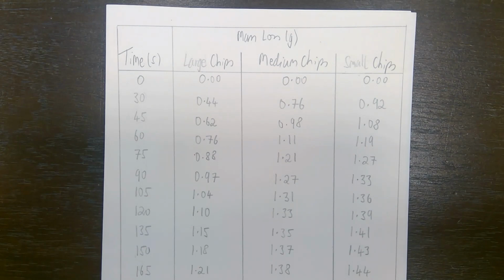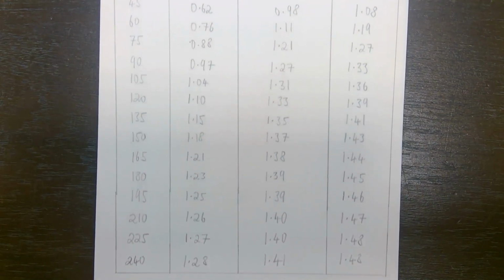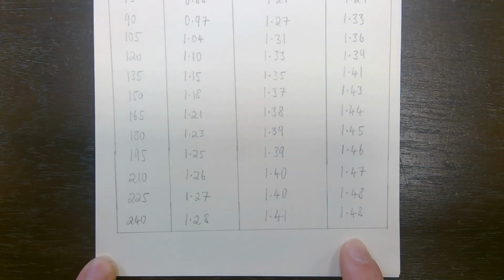In the video, you were asked to record the mass lost at 30 seconds, and then every 15 seconds thereafter, up to 4 minutes. And 4 minutes corresponds to 240 seconds. So if I show you the bottom of the table, it goes all the way down to 240 seconds.